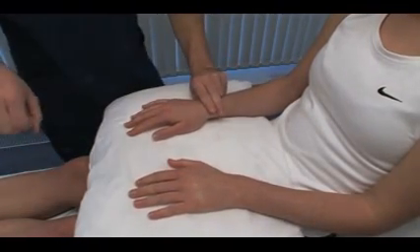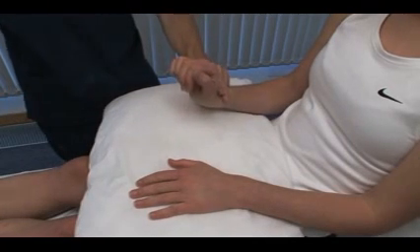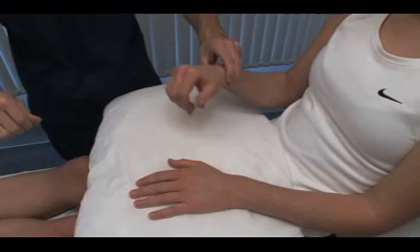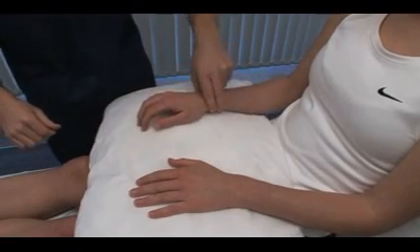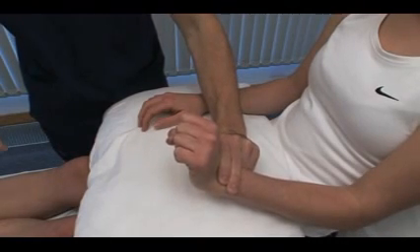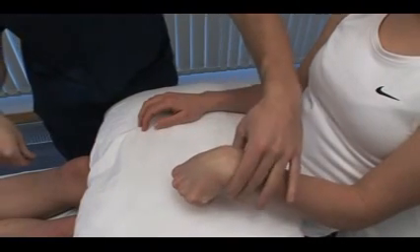And now I'd like you to bring your hand up like that, and then down, and from side to side. And the same on the other side. Active movements of the wrist, but be aware that gravity is contributing to the flexion. And from side to side.